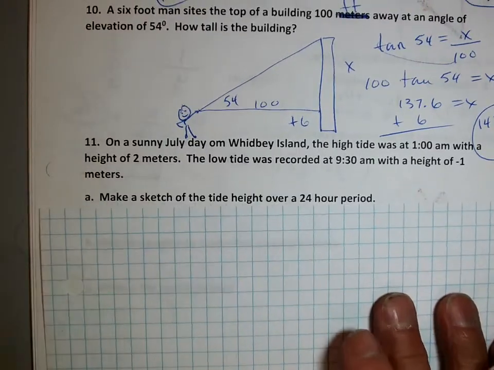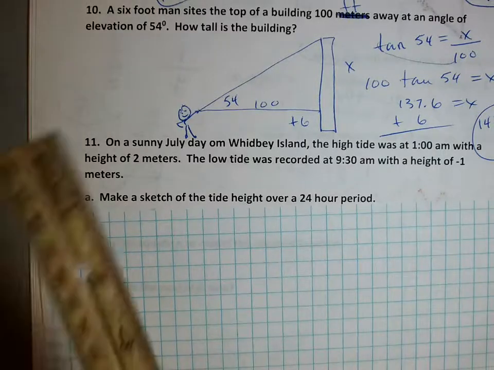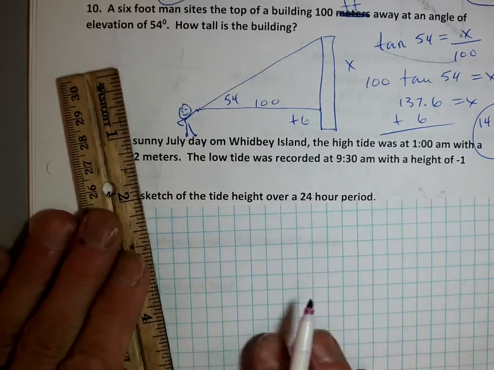Hey, I got this in meters. How do you like that? This one's in meters. Oh, it sounds good. Okay. Here we go.